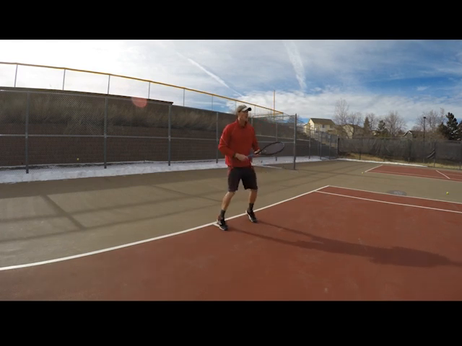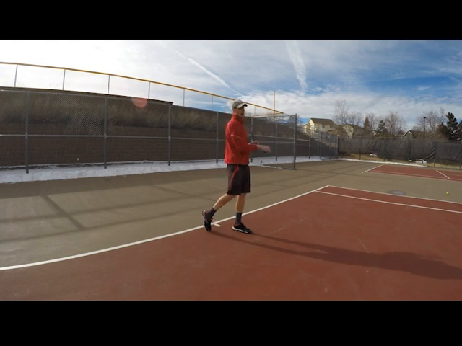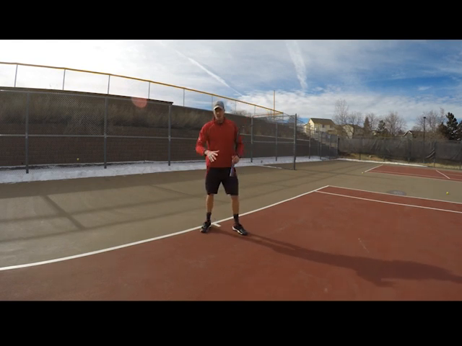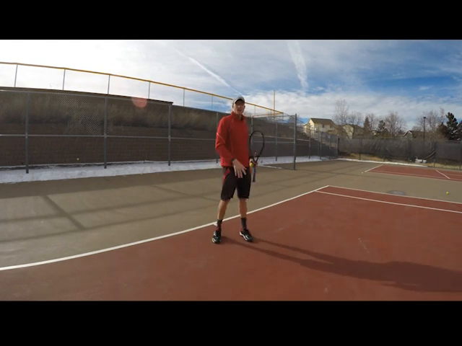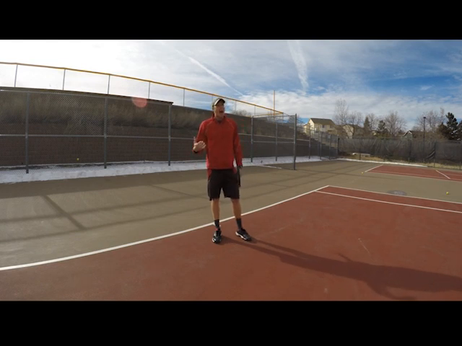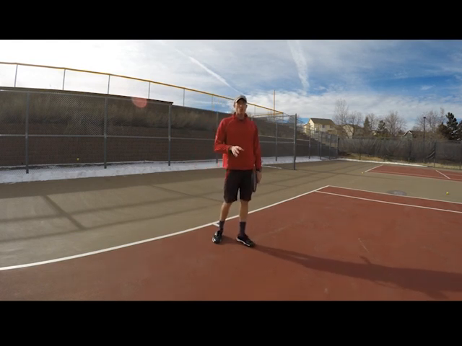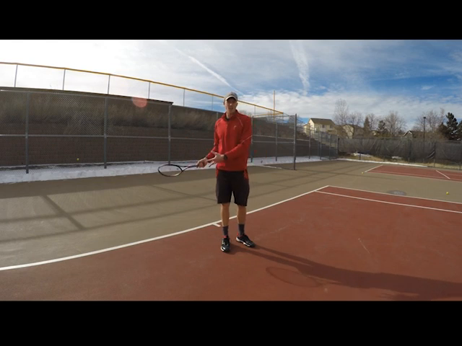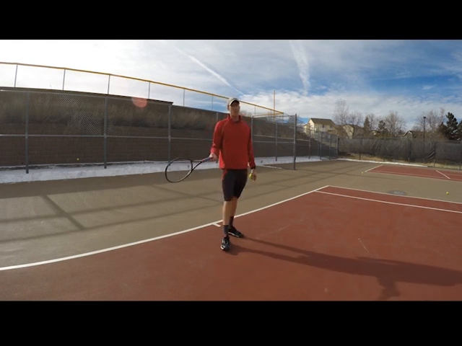So when the ball's coming, I can get behind the ball, and now I can hit cross court like I did there, or I can hit down the line. It doesn't matter as long as I get behind the ball. So if you're having trouble, it could be getting behind the ball or just the timing of your swing.